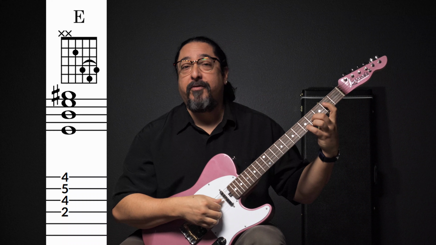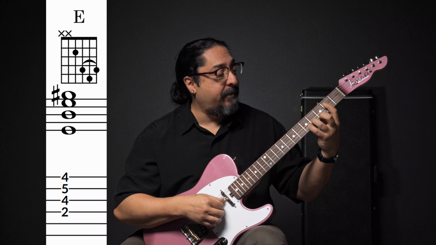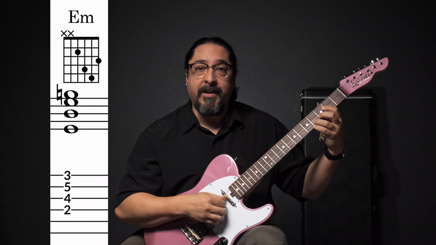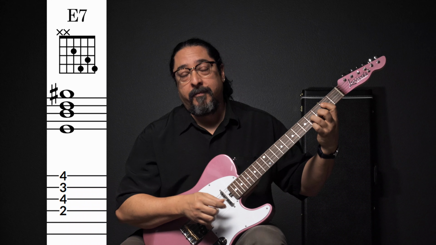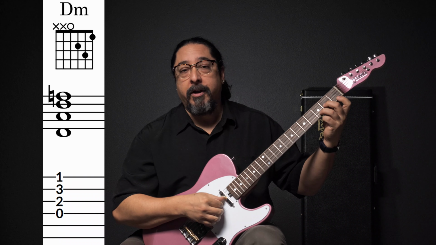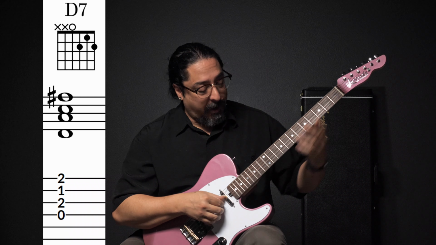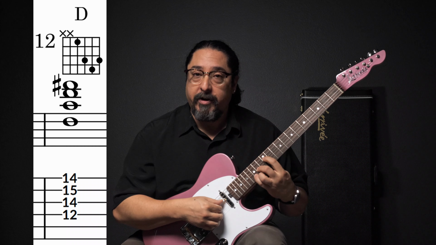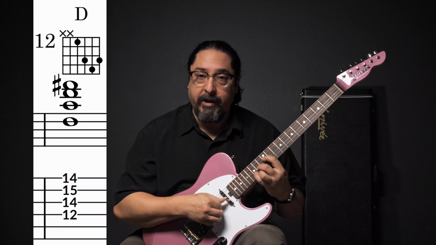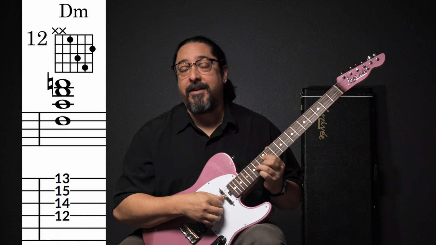Okay, so now we're going to do E. So we're on the 2nd fret of the 4th string for E. So we have E major, E minor, and then E7. Okay, and these are all based on the D shape, right? So D is already our 4th string root, D minor, and then D7. Okay, but way up here we could do it on the 12th fret as well, which is our note D. So we can play D major here, D minor, and then D7.